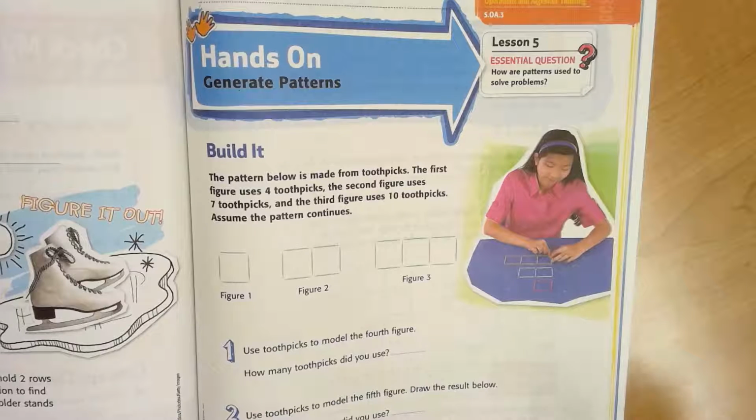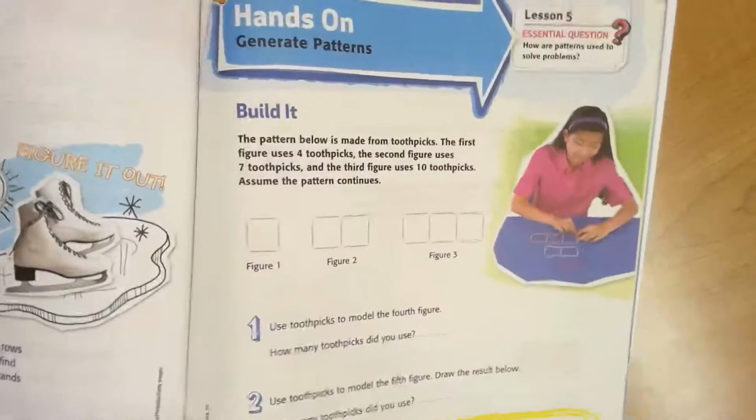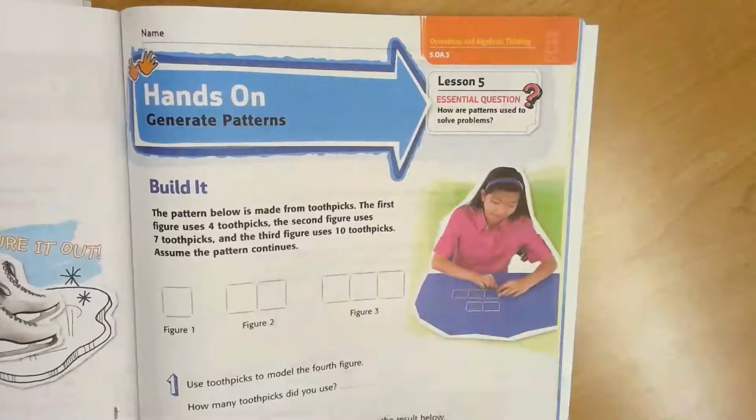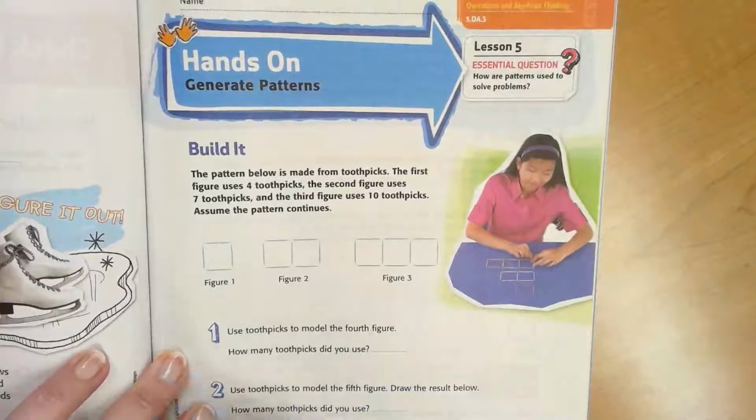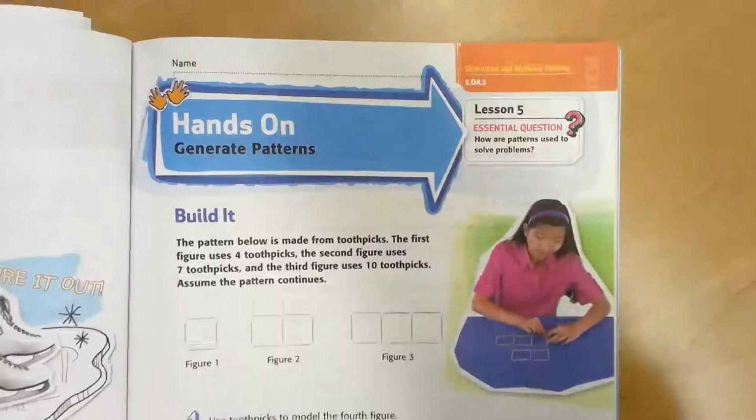All right, let's take a look at lesson 5 on page 507. We're going to combine lessons 5 and 6 today, on generating patterns and finding patterns. On page 507 it says the pattern below is made from toothpicks.